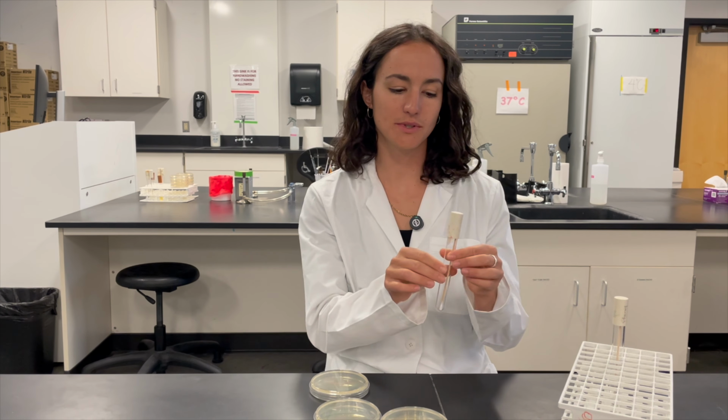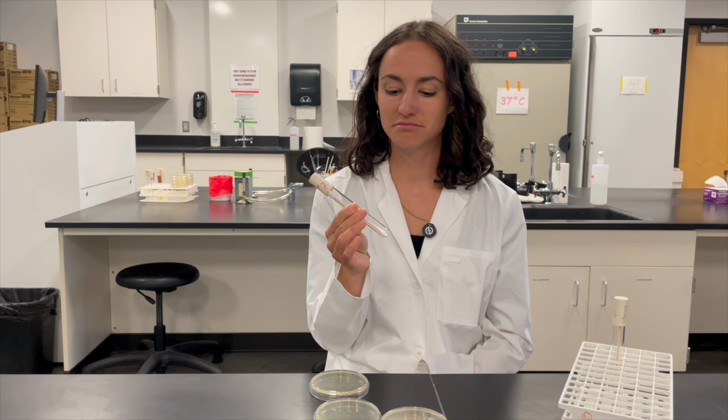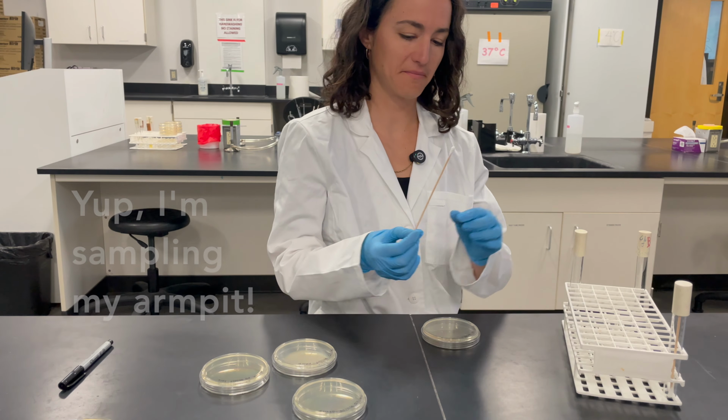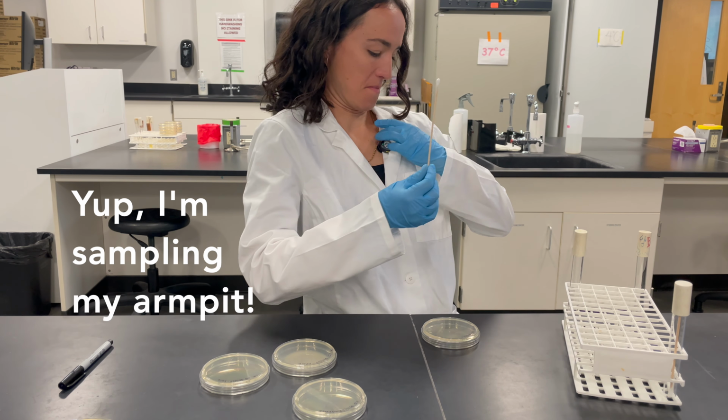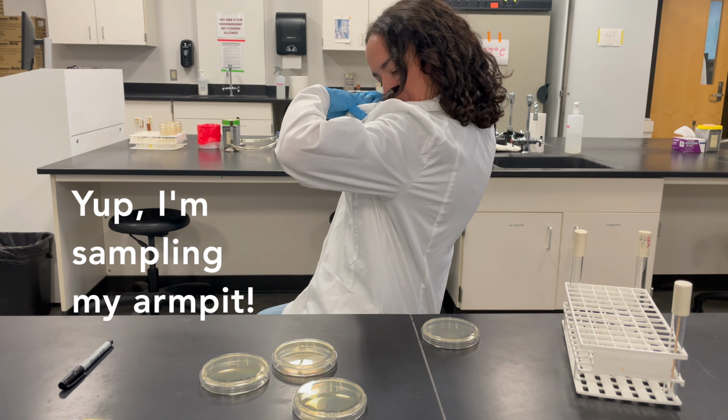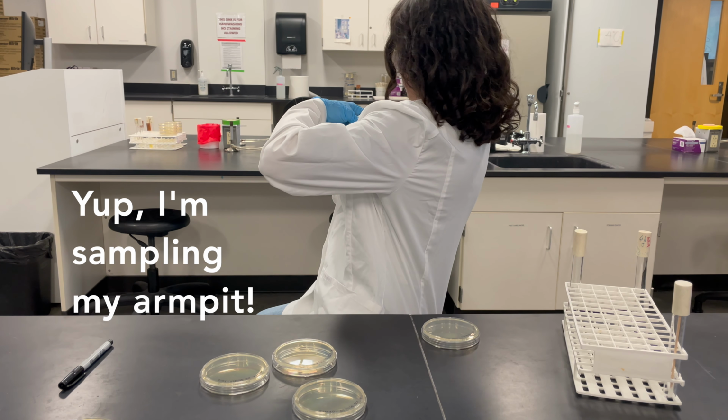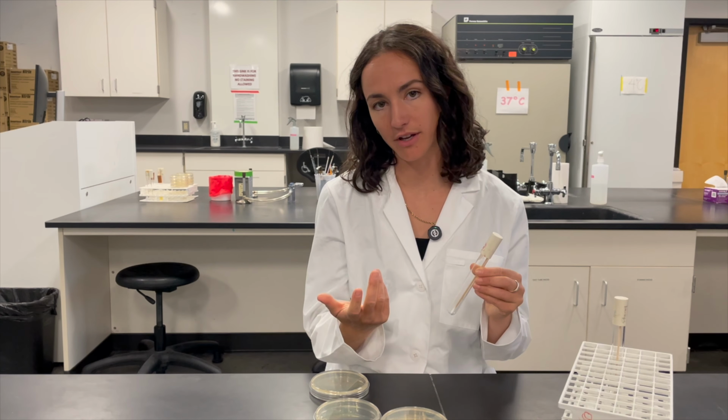We'll also use some sterile swabs. So these swabs have been autoclaved, meaning they've basically been pressurized at high temperatures, and everything inside of this vial should be sterile. So these swabs will help us sample our environment.